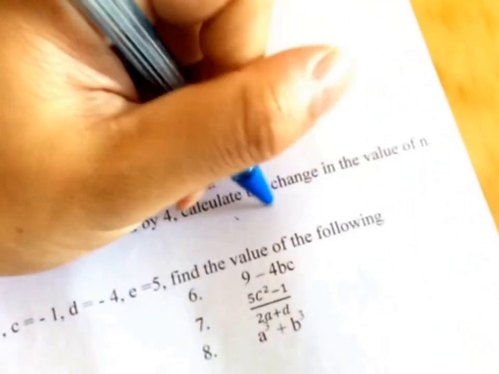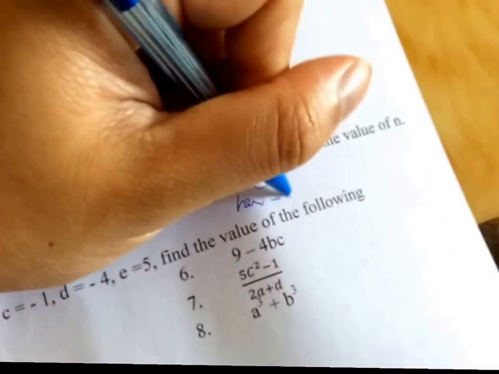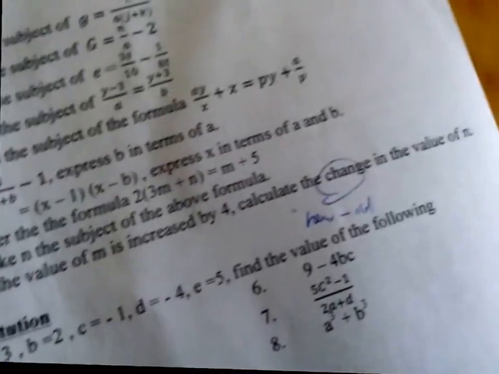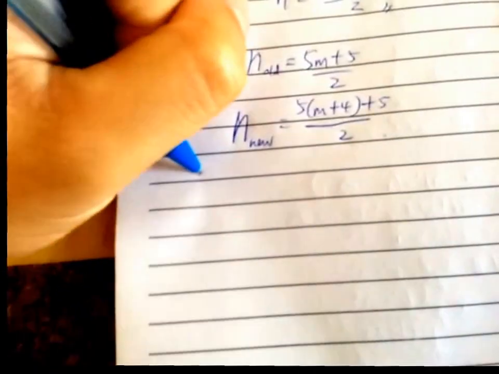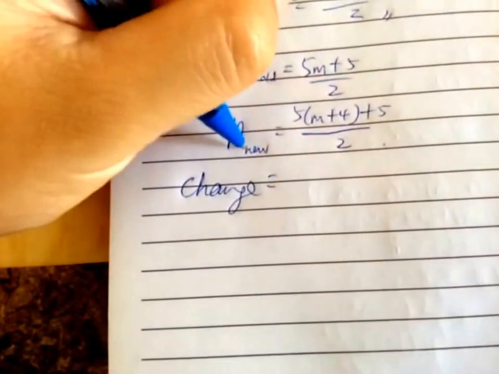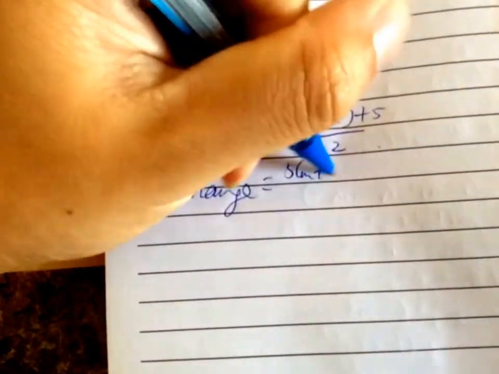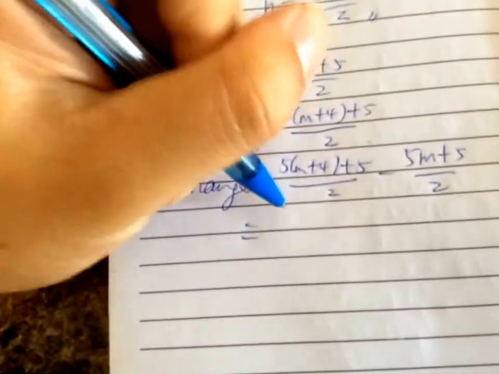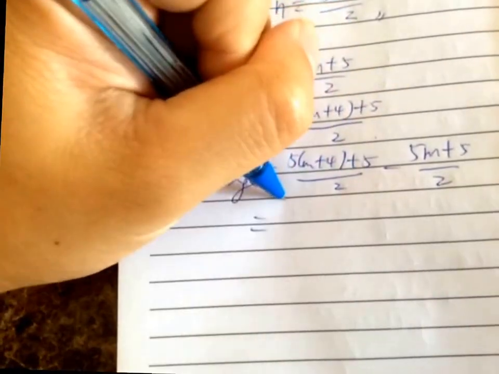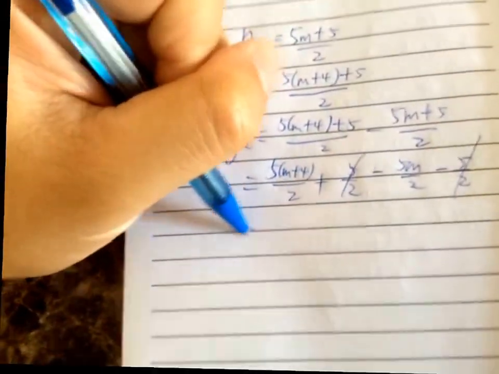That means new minus old. So the change is equal to new minus the old. So take care. This has two things. This also has two things. Actually, you don't need to consider this thing.